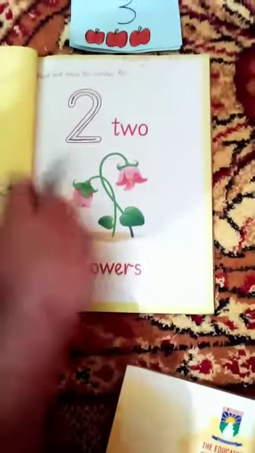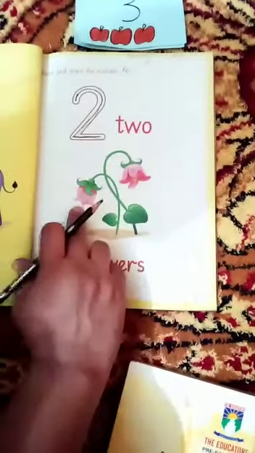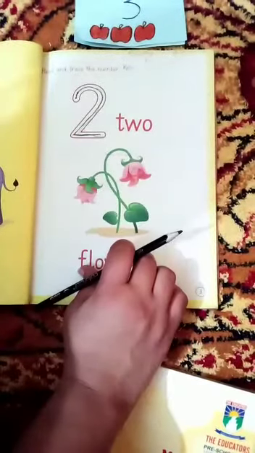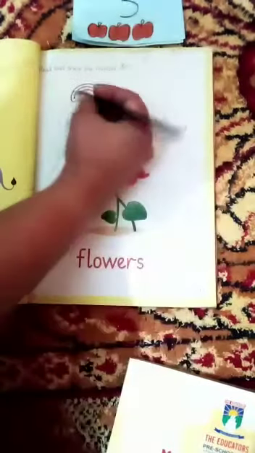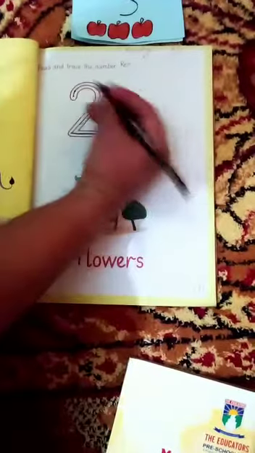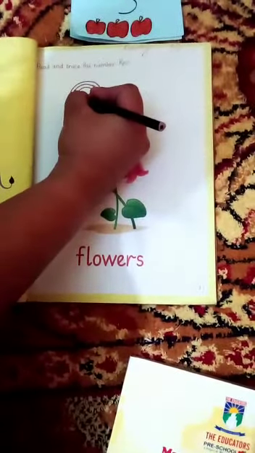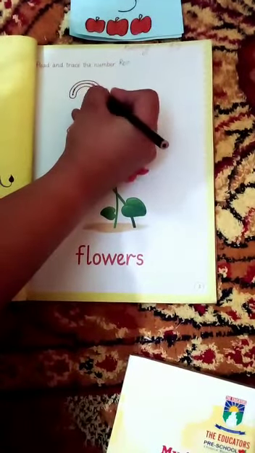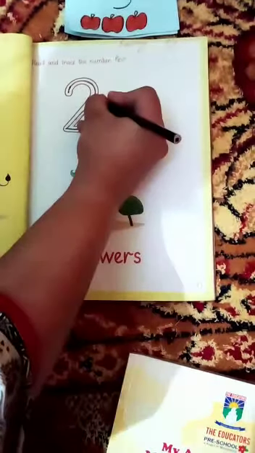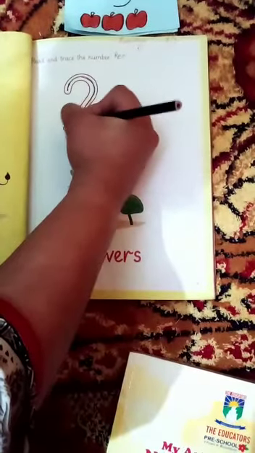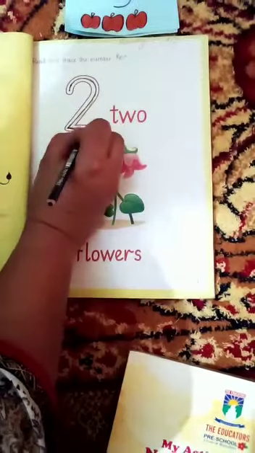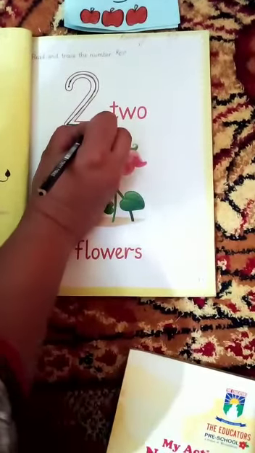2. We have 2 flowers. 1, 2. 2 flowers. And now start writing. How to write the 2? Put pencil on the arrow. Go round, round, round and come straight. Stop and make a straight line. Now your 2 is complete. Then turn the page.